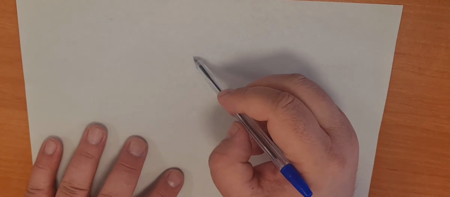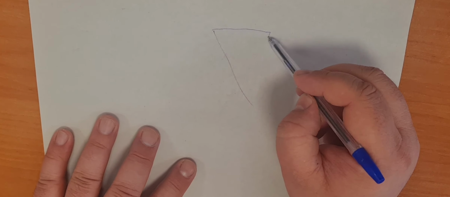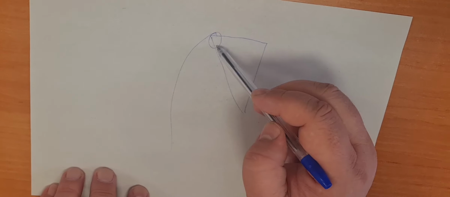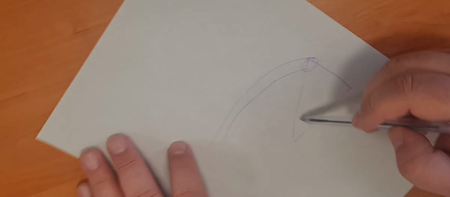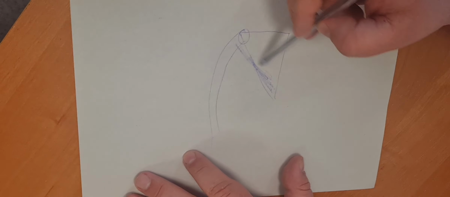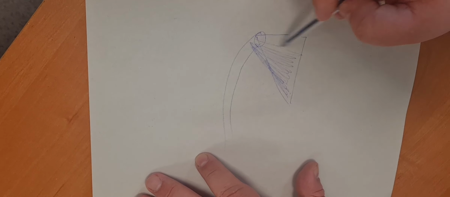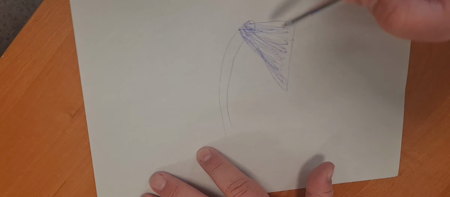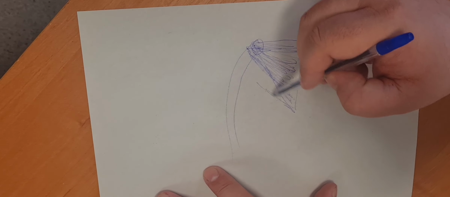Here, that is a scapula. Here it is scapula. That is the glenoid cavity. That is the humerus. The anterior wall, the anterior surface of the scapula, is closed with musculus subscapularis. That is musculus subscapularis. And here it is musculus teres major.